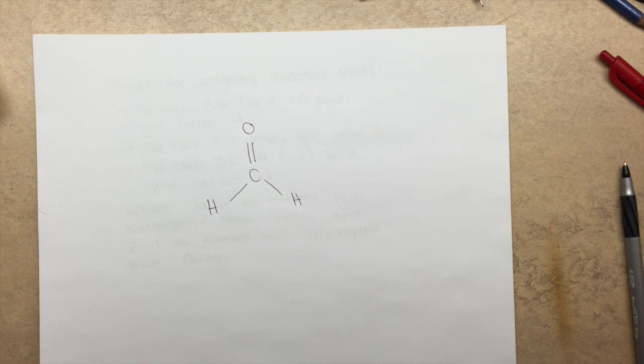Before I get really into the reactions and assigning oxidation states, I think it's important that you have some understanding of what an oxidation state actually represents, what this number really means. An oxidation state is similar to assigning formal charges. It's basically a measure of how many electrons this atom has compared to what it's used to.